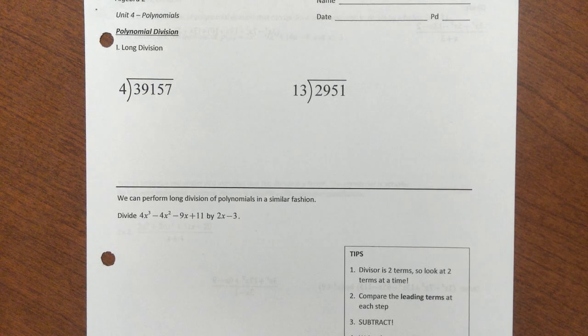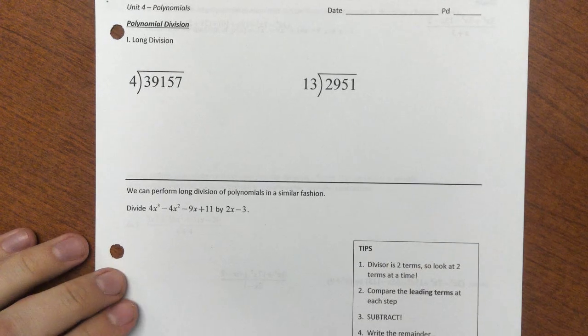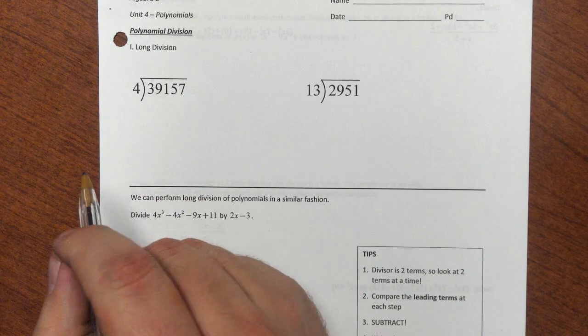Hello, in this video I want to look at polynomial division. So we're going to start off by looking at long division. In order to do this, I want to first remind you of how long division works if you're just working with integers. So I have a couple examples here.